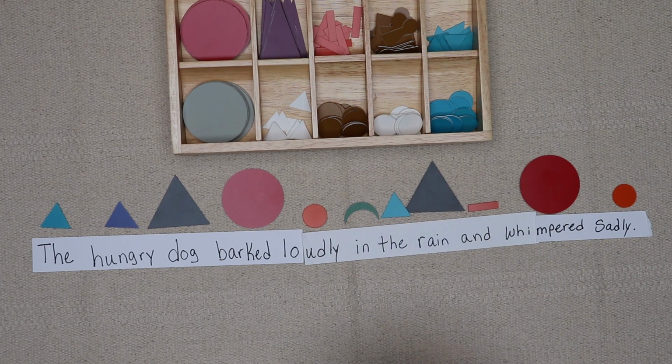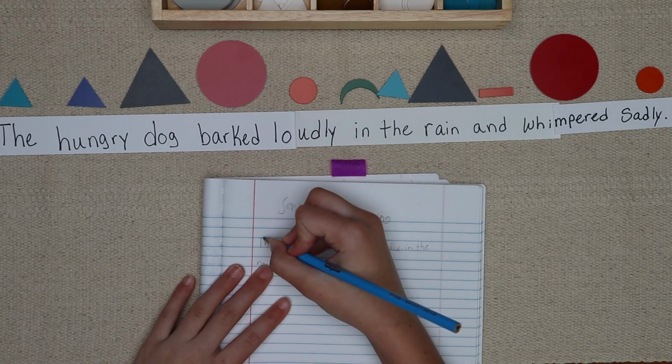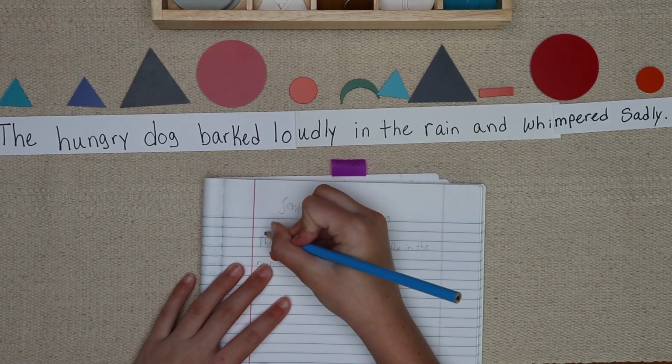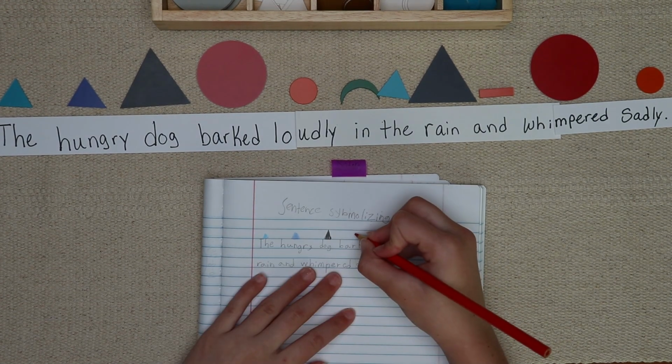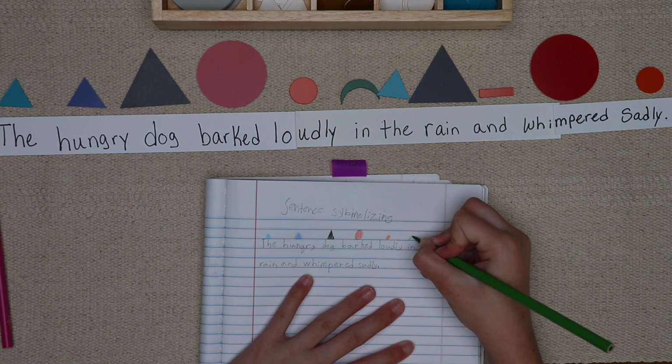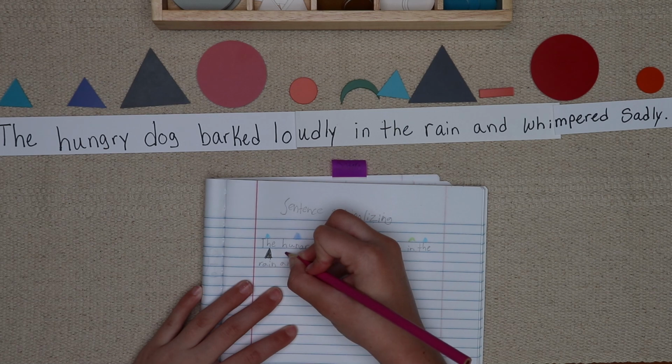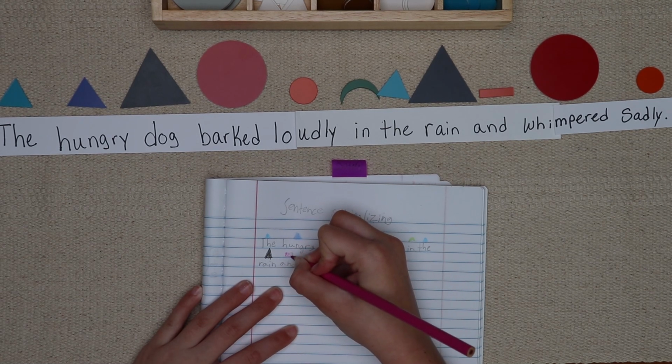The final step in this student's work is to record it in some way. This child has a language notebook, and she writes the sentence in her best handwriting and then symbolizes it beautifully to be checked by the teacher later. The teacher can come back and check at the end of the day or sit down during the student-teacher conference and check in on how she's doing with her work.